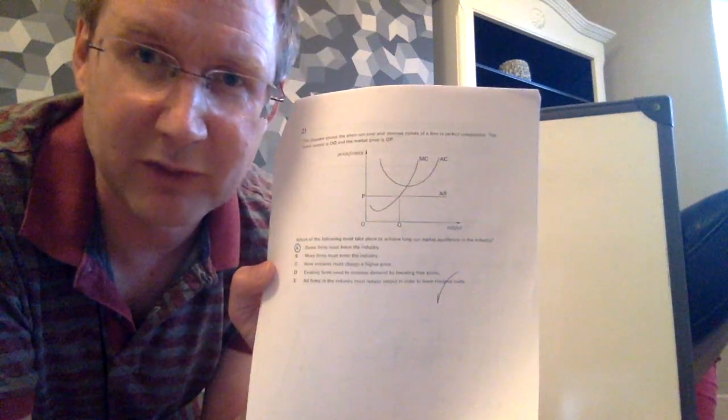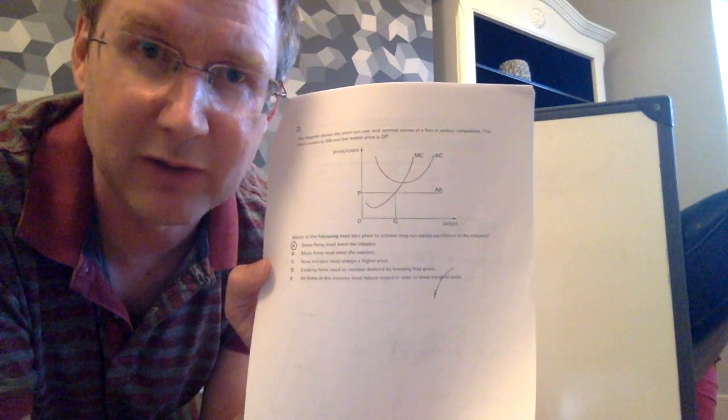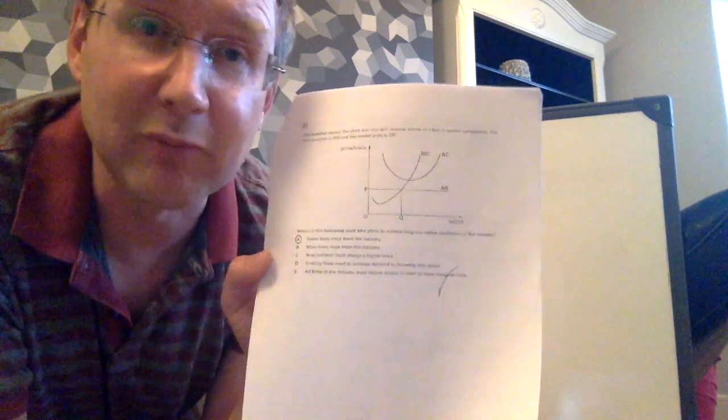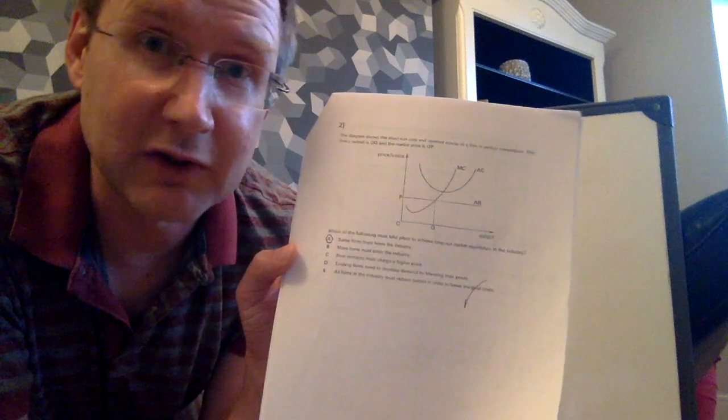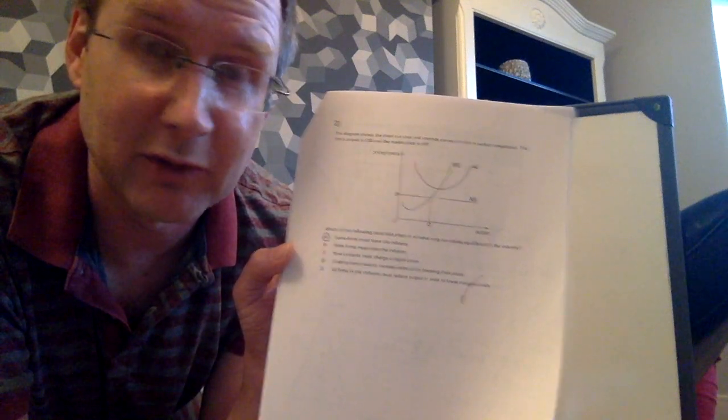And then all firms must reduce output. No, they're already profit maximizing. They're producing where MC equals MR, so they're doing the best that they can. But the easiest thing is just to say, well, look, firms are making a loss, therefore in the long run, firms are going to leave the market.